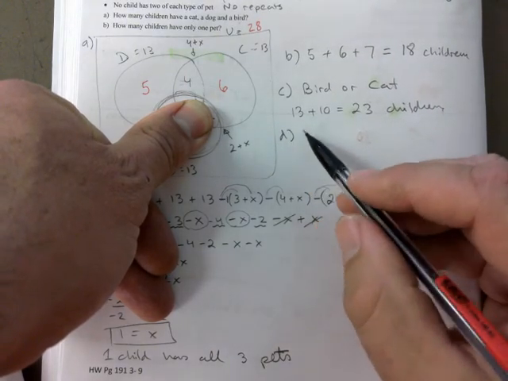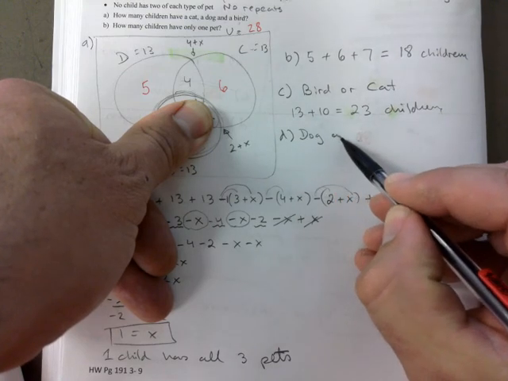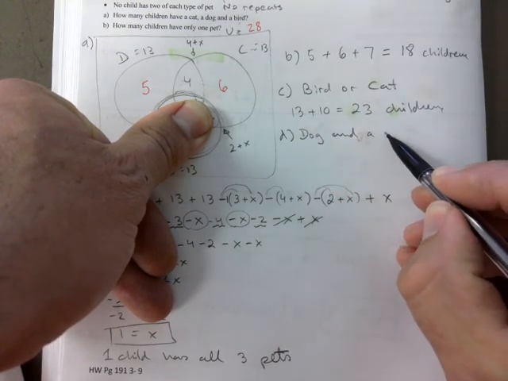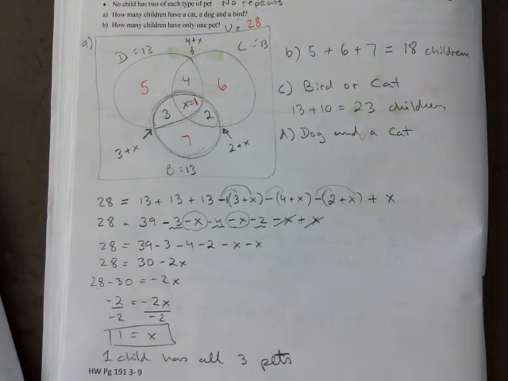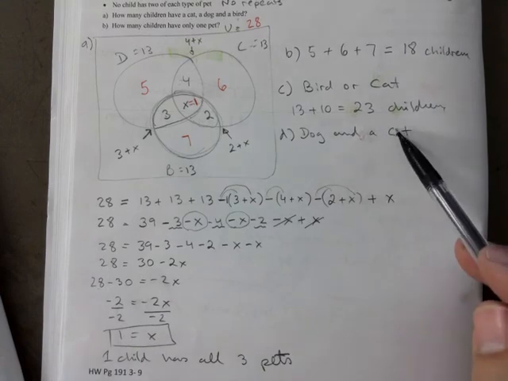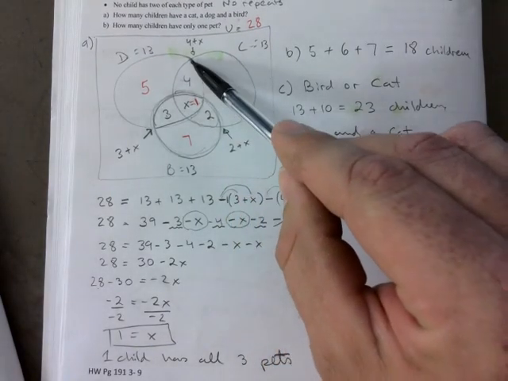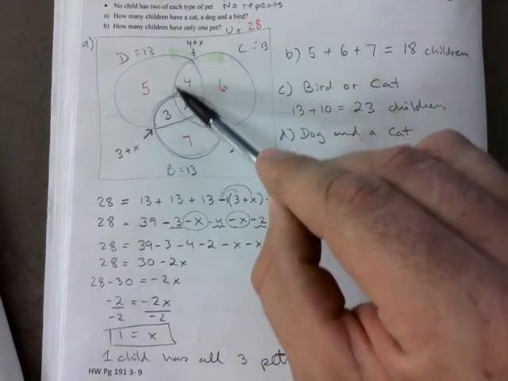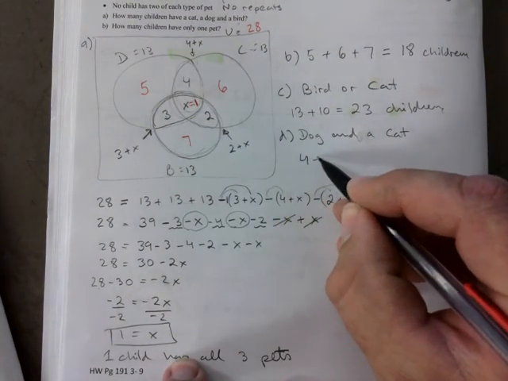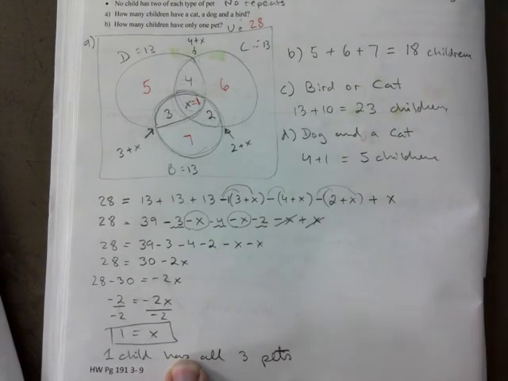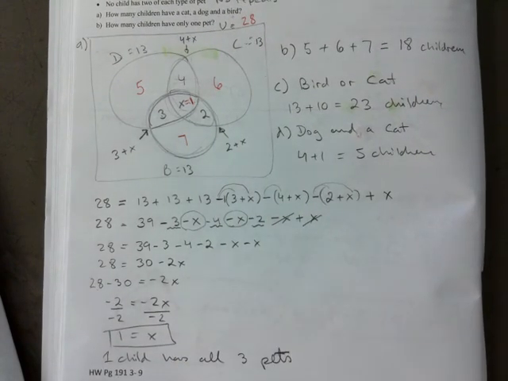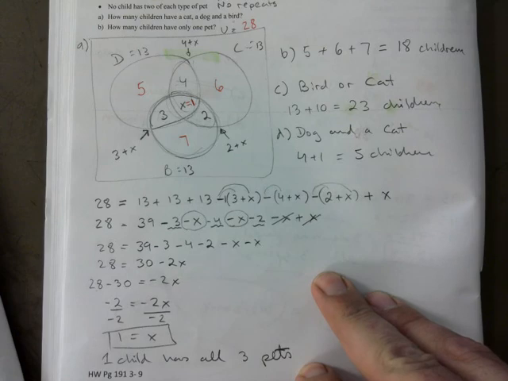If I ask D, have a dog and a cat, dog and cat, if I ask you for that, you just go to dog and cat, right? Dog and cat, that intersection, it's asking for the whole intersection. That'd be 4 plus 1, right? 5 children. Okay, so I think you know what it takes at this point. So that's type 3 there.